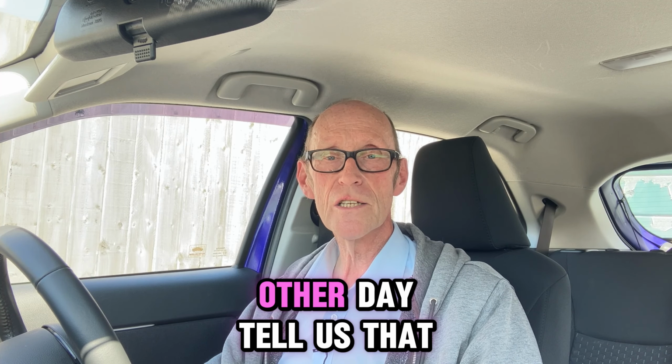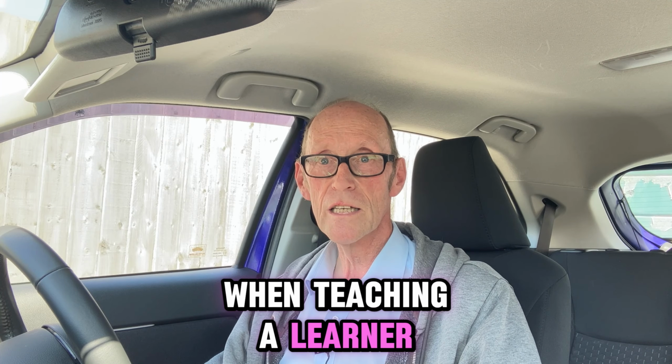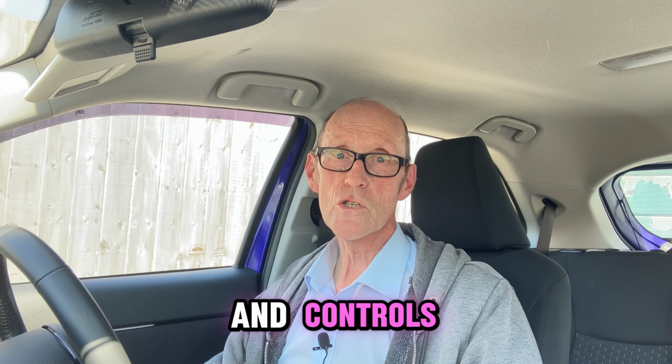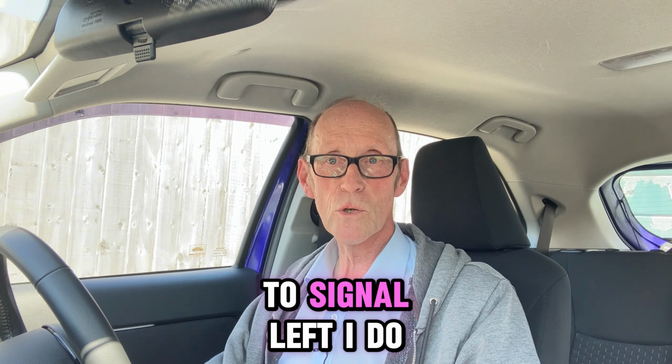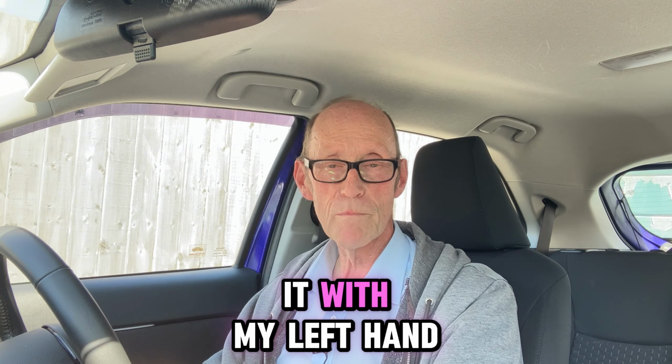We had a trainee the other day tell us that when teaching a learner, when they did the cockpit drill and controls, the pupil said, yeah, to signal left, I do it with my left hand. To signal right, I do it with my right hand. Do you see what you may think is a basic question? Do you know how to signal? Do you know how to put the signals on? You've got 20, 30, 40 years of driving experience, so to you it's common sense. To the pupil, it isn't. You need to continually find out, do they understand this subject? So client-centered learning is getting the pupil involved with it.